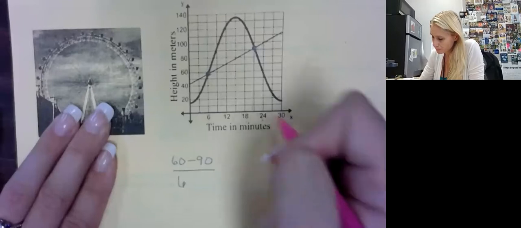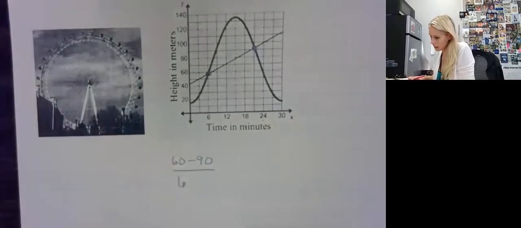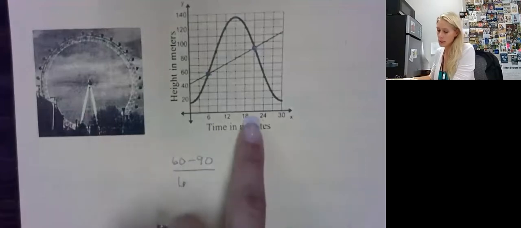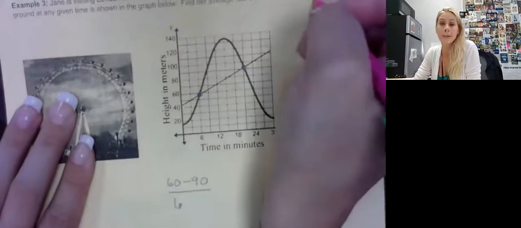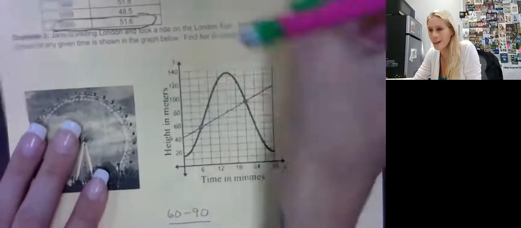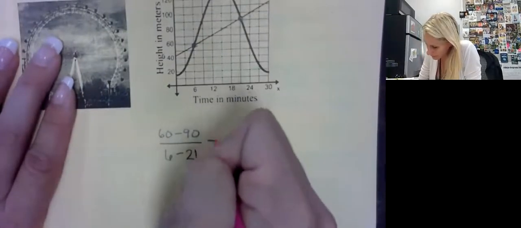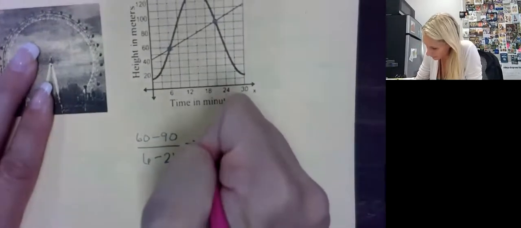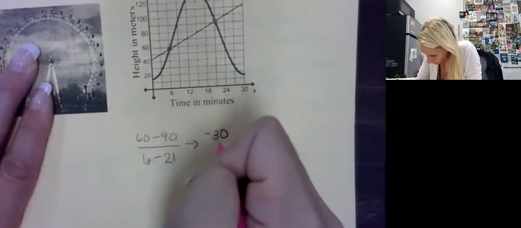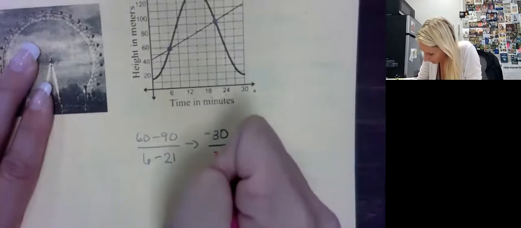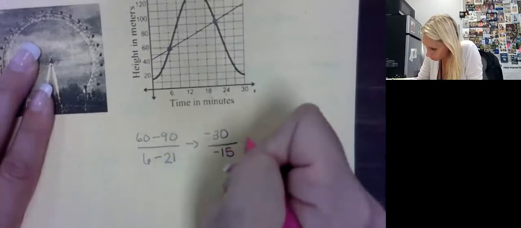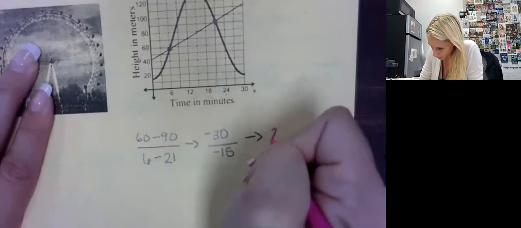Let me check. Or is that 20? 21. 21 is in between there, which makes sense because we're going to 21 minutes. I could have got that answer right from there. All right, let's see. That would be negative 30 over negative 15, which gives us a positive 2.